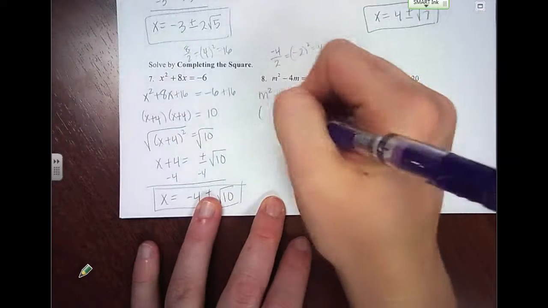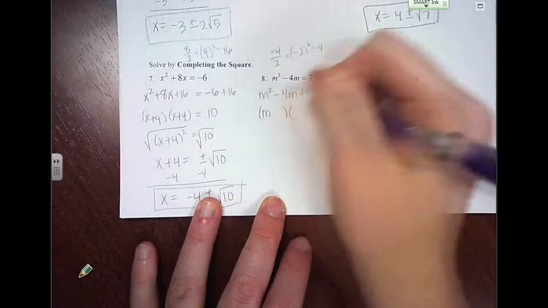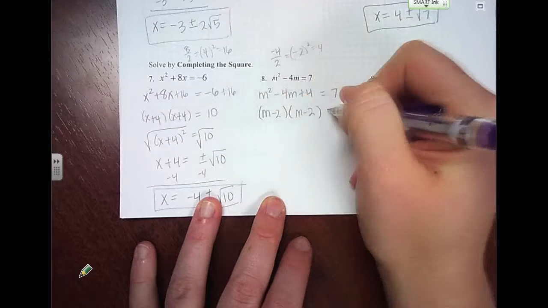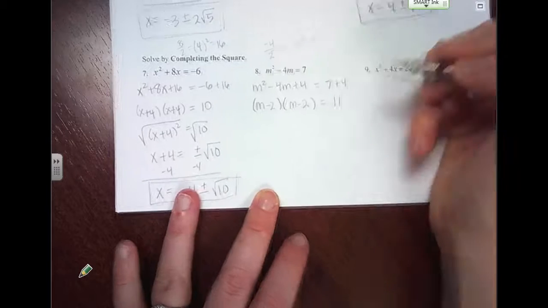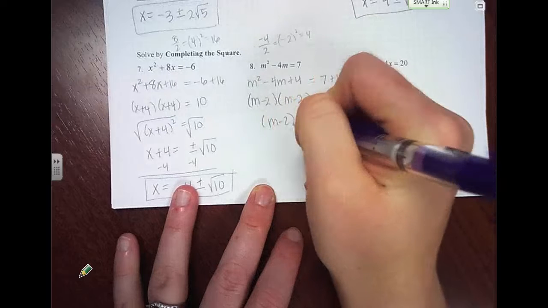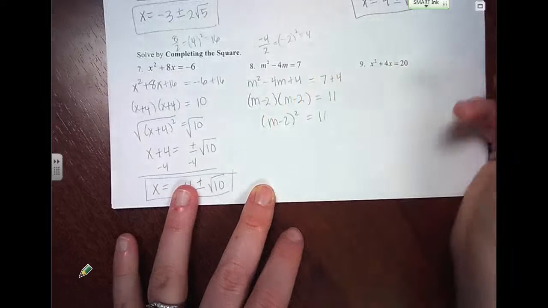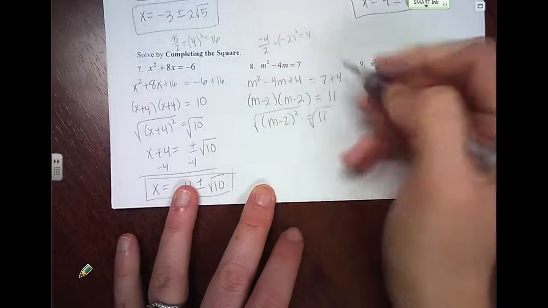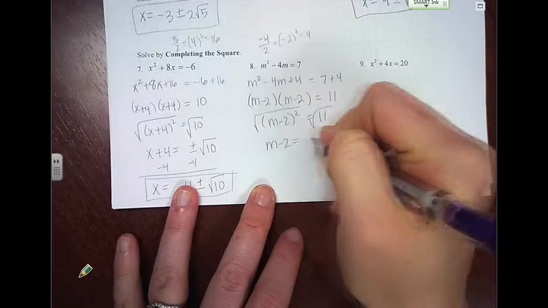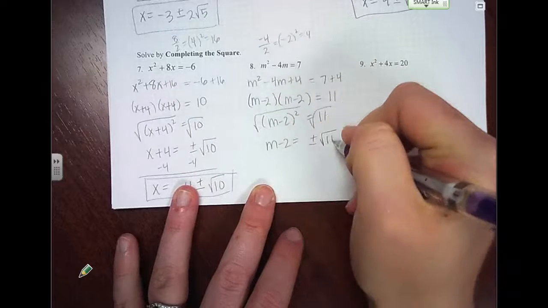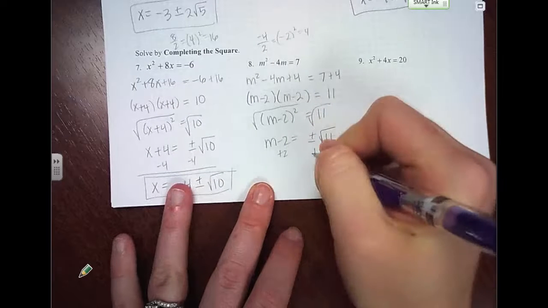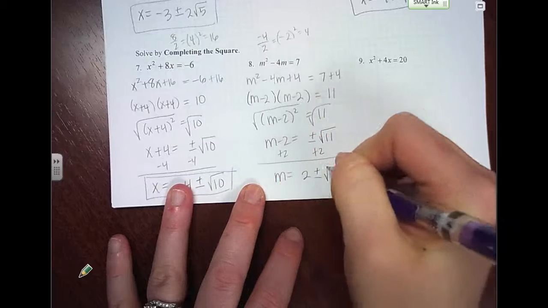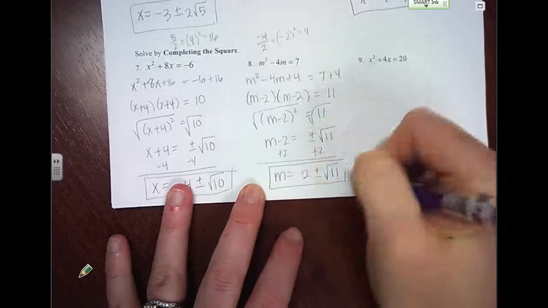So then we factor the left. So again, this is a negative 2. That's what goes here in the box. M minus 2 equals 11. So put it together. So this is just like what we did up above, solve by square roots. M minus 2 equals plus or minus square root 11. And add 2. So m equals 2 plus or minus square root 11.